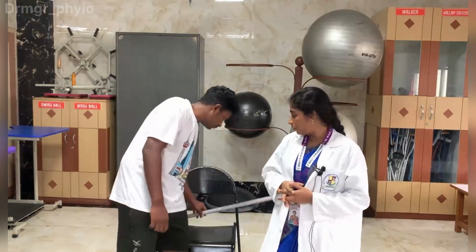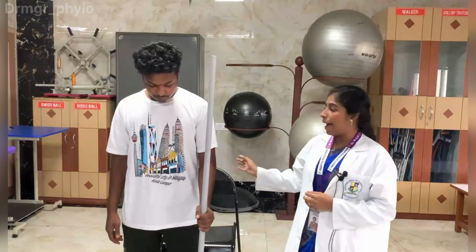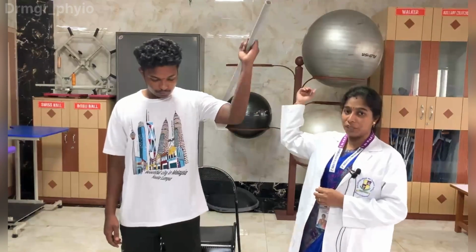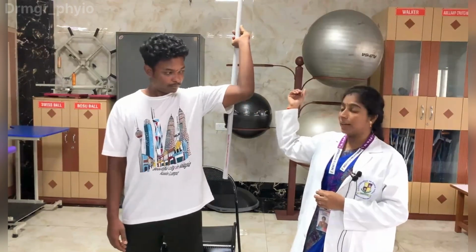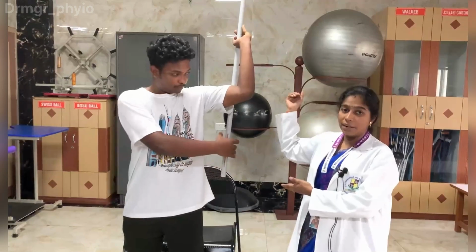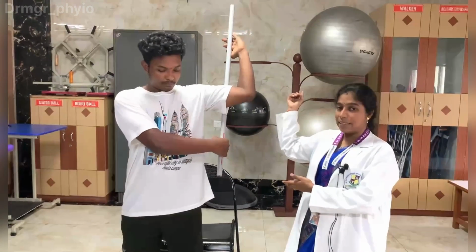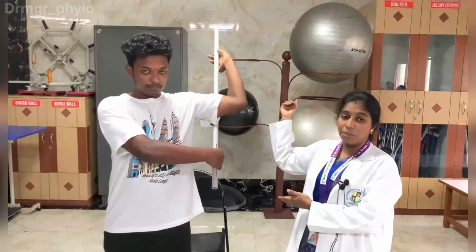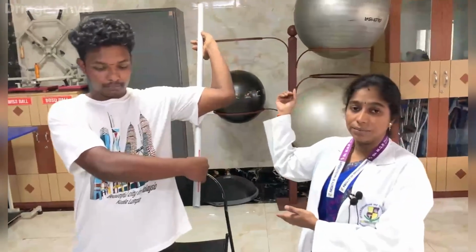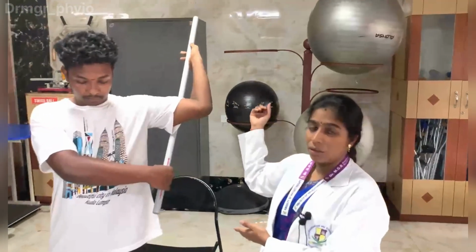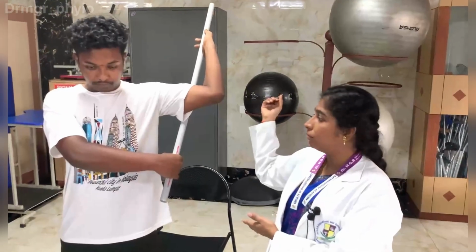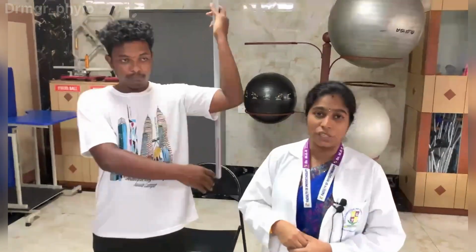Ask the subject to stand in a comfortable manner and hold, and ask the subject to do the maximum level of abduction with flexion. On the other hand, holding a stick, extend and flex to the maximum level of stretching. And then get back to the original position.